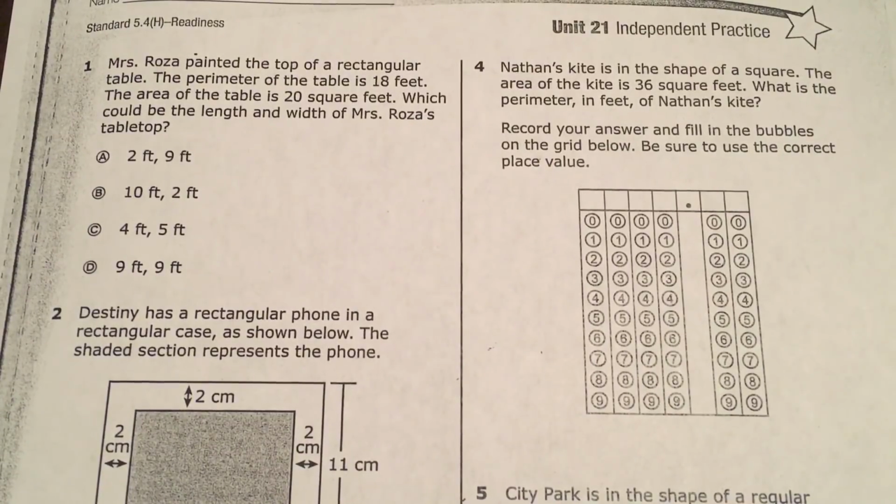Hey guys, so today we're going to be going over area and perimeter, and remember to write everything down.